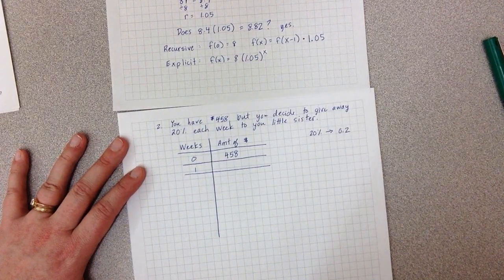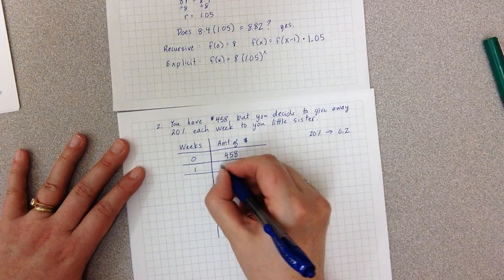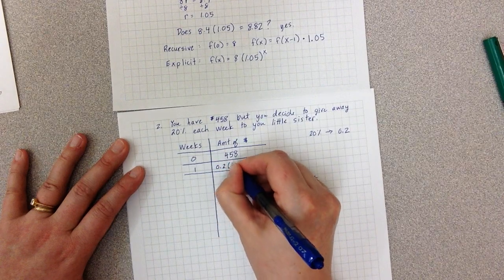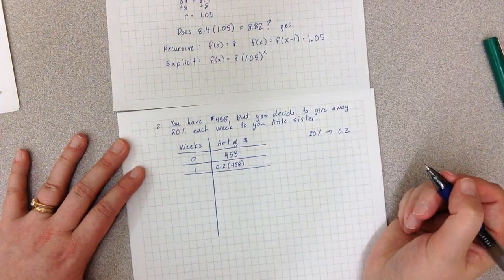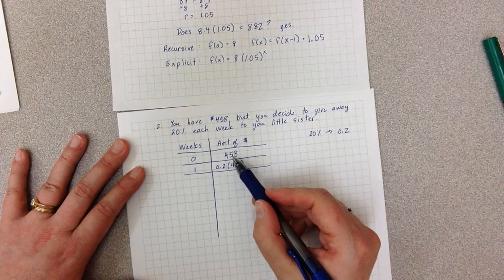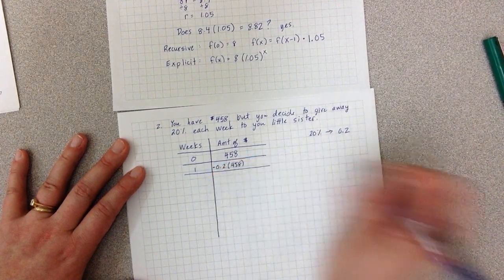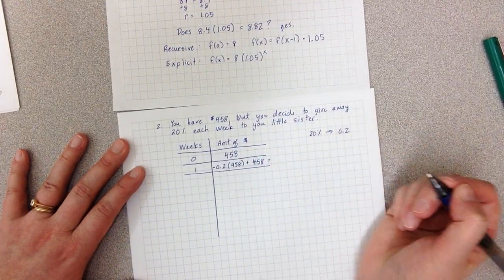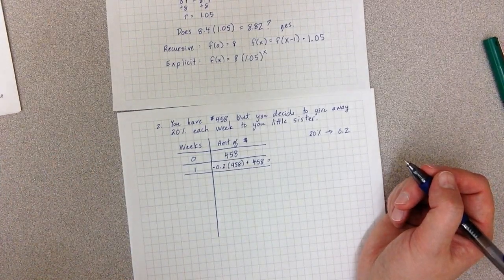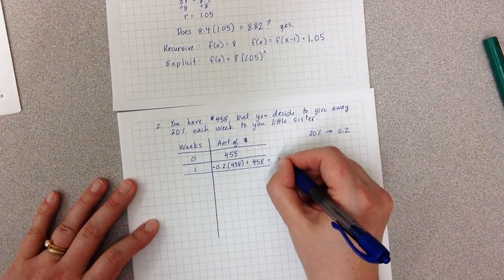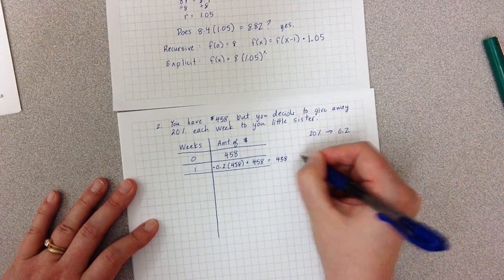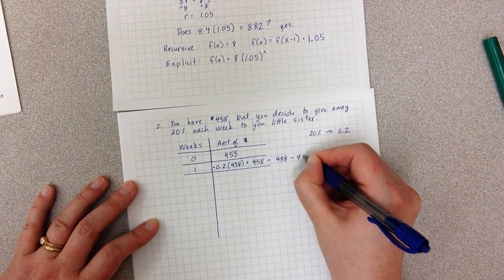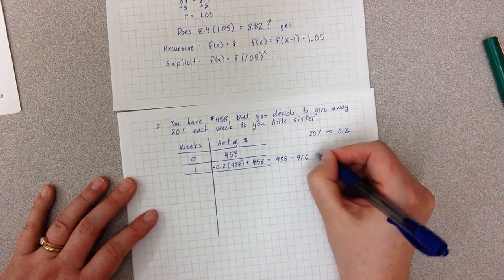Week 1, I want to take 20% of what I started with, but I want to take that away from what I started with. So taking it away means I'm going to subtract it from 458. When I compute that, I'm going to rewrite this as the 458 first, that 20% of the 458 means on my first week, I hand over $91.60 to my sister. Wow.